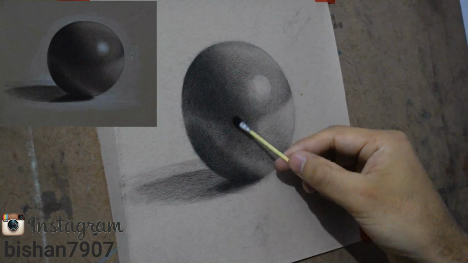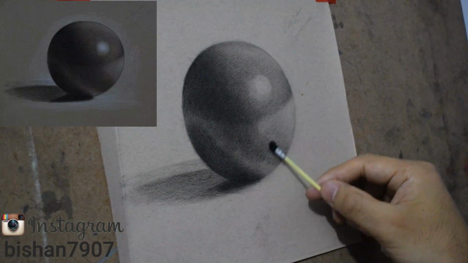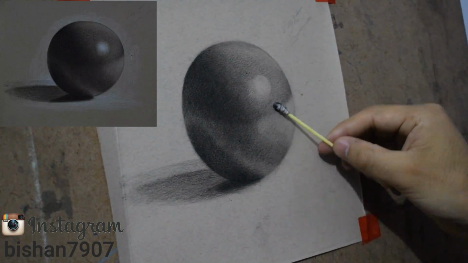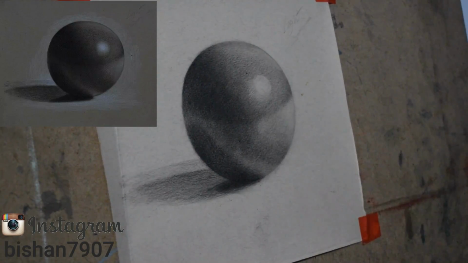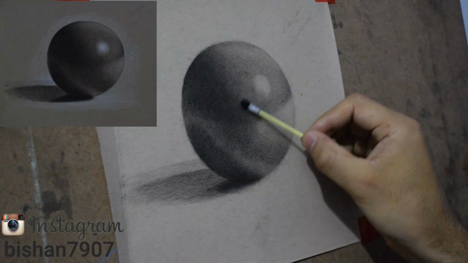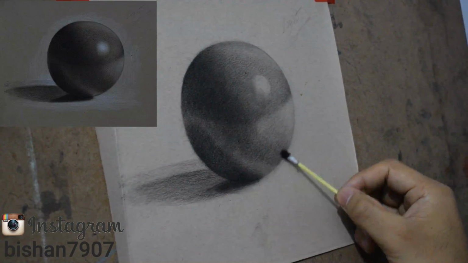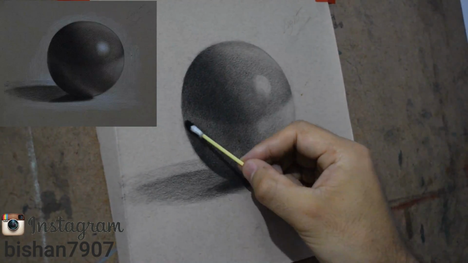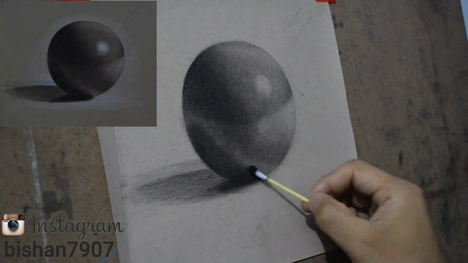Cotton bud can be a very useful tool to mix the shades, but you have to find out when to use which smudging tool, because sometimes it can leave very strong marks as well.